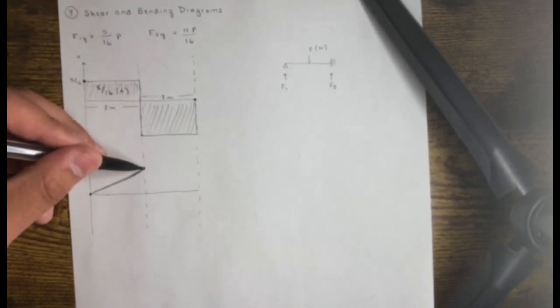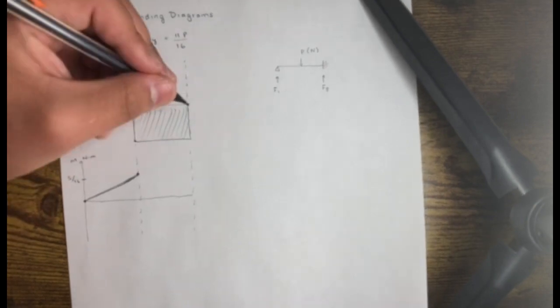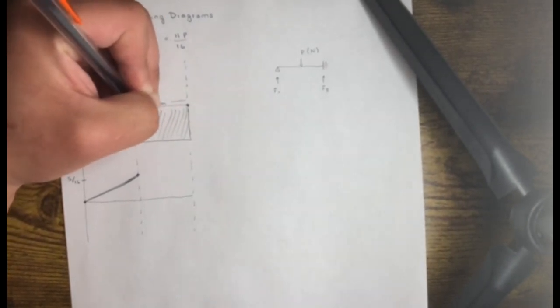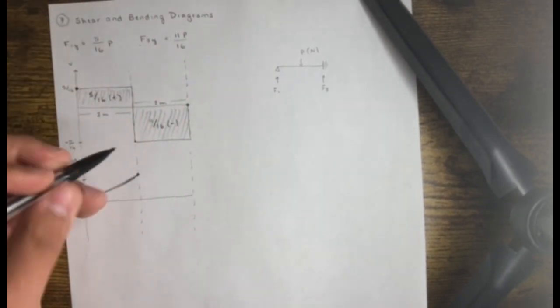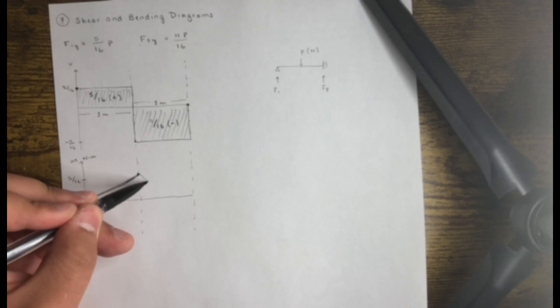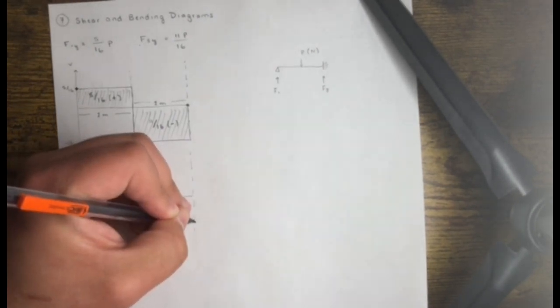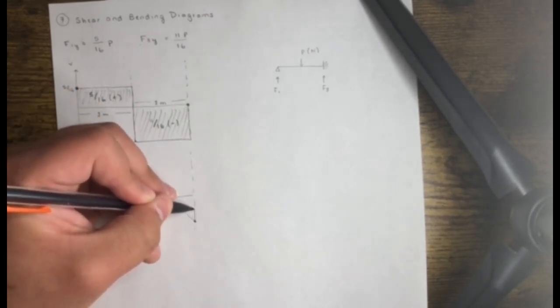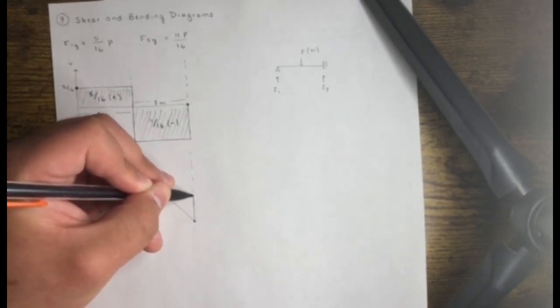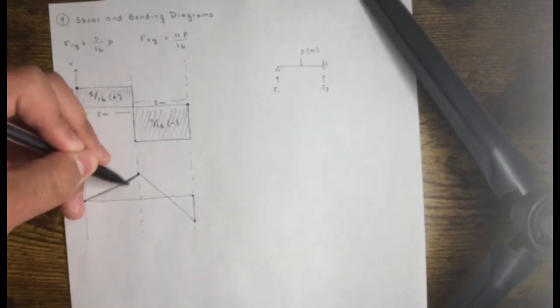Then, what do we got? We have no moments going on here, but at this point, we do have the force. And that's causing an 11 over 16, and it's a negative slope. So we start from here, we go down with a slope of negative 11 over 16. There you go. Then you push back up, and that's pretty much it. This is the bending moment diagram right here. Nothing crazy.